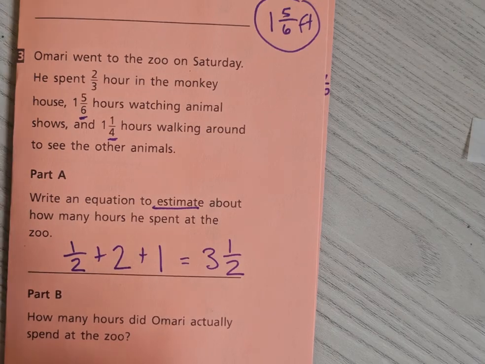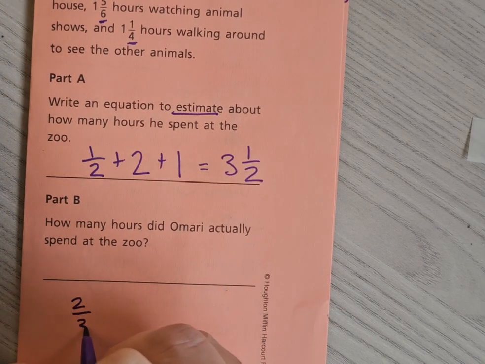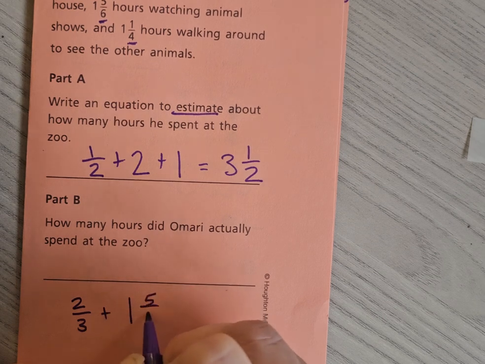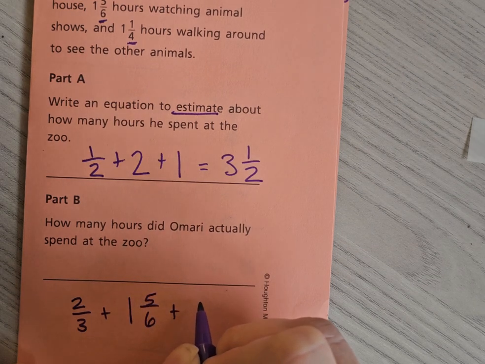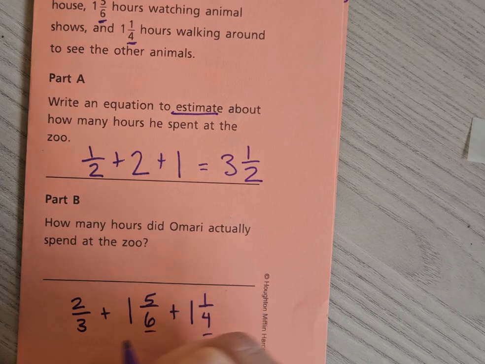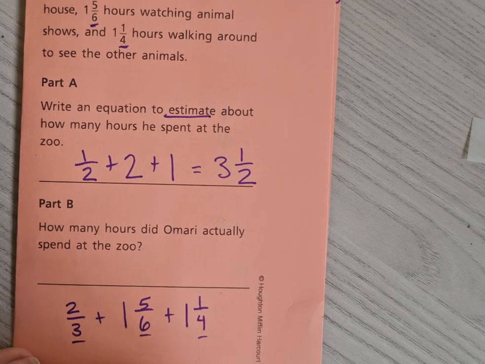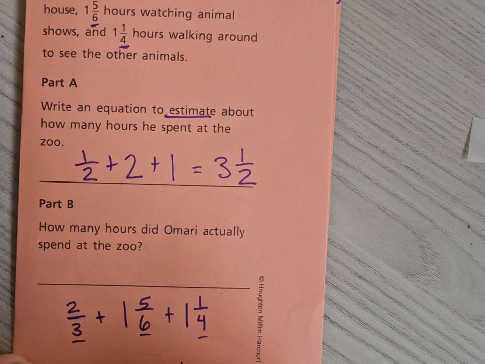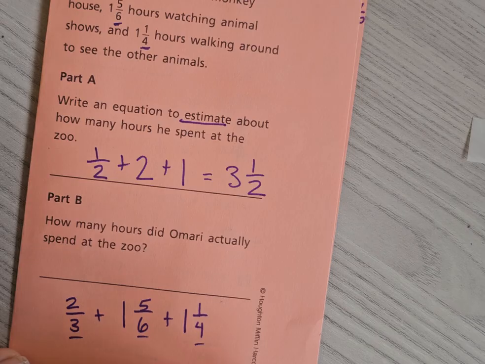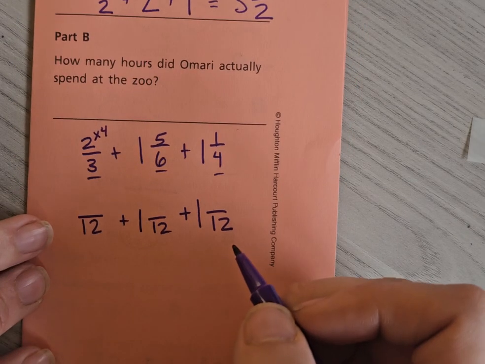All right, and now for the fun part, let's actually do the problem. So we have 2/3 plus 1 and 5/6 plus 1 and 1/4. Okay, so we're looking at 6, 4, and 3 for a common denominator. Actually got lucky because it's a fairly small number. Hopefully you got that it was 12. Okay, so 3 times what gives you 12? Okay.